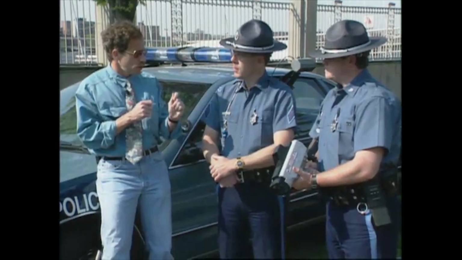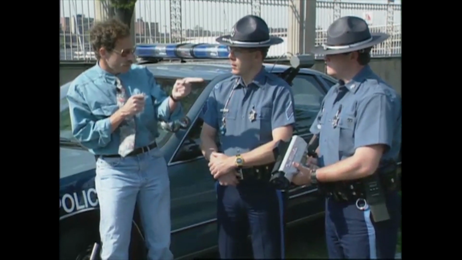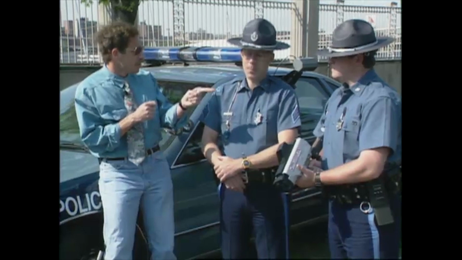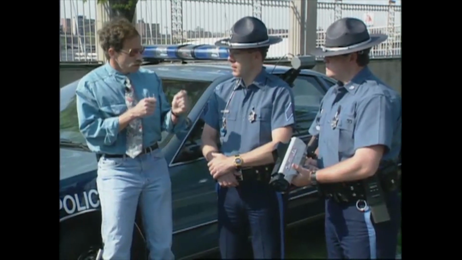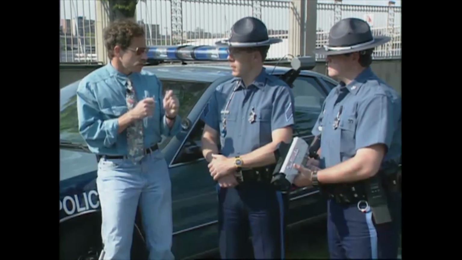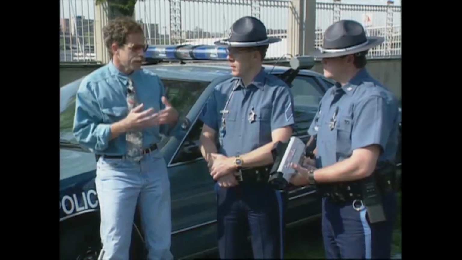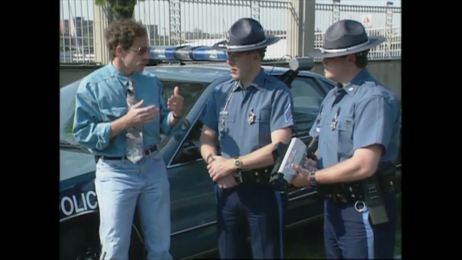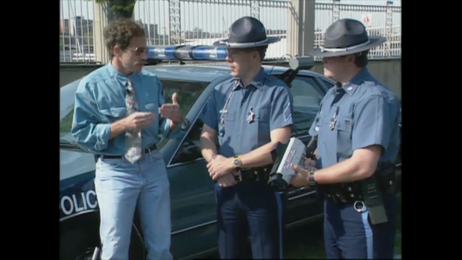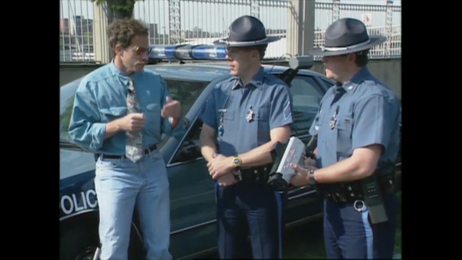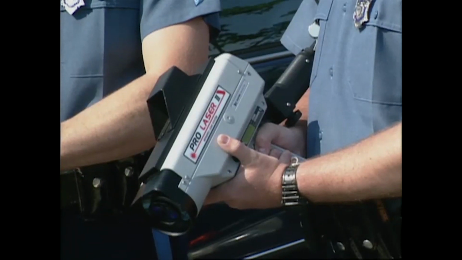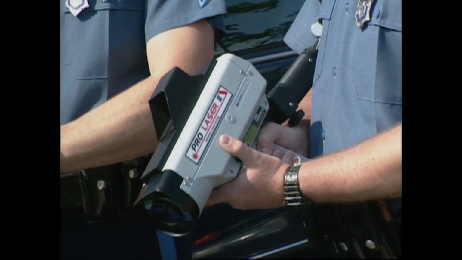You've got to be a little bit careful. You can't just do it with 2 pulses because you might first get a hit on the front of the vehicle and then get one on the mirror or something like that. That would cause an error in the measurement. What these units do is make a lot of measurements, about 360 a second, to get an accurate measurement of the velocity. This gun operates at a wavelength of 0.9 microns.